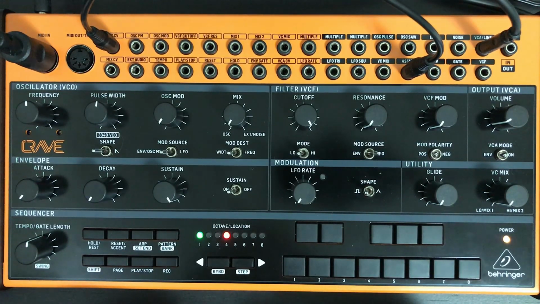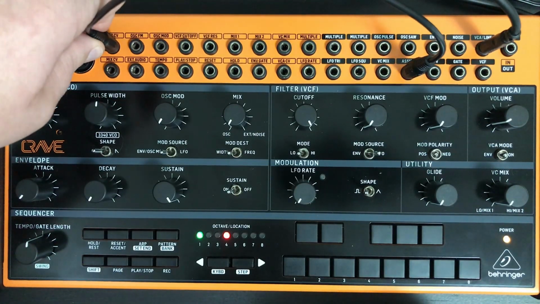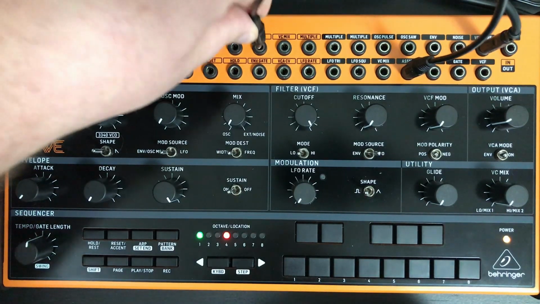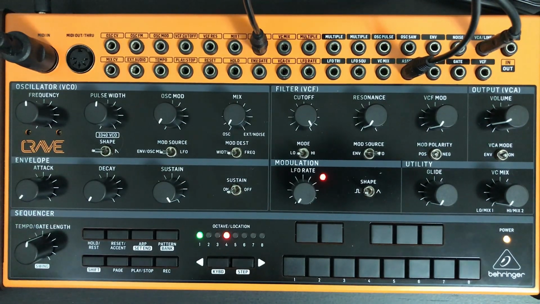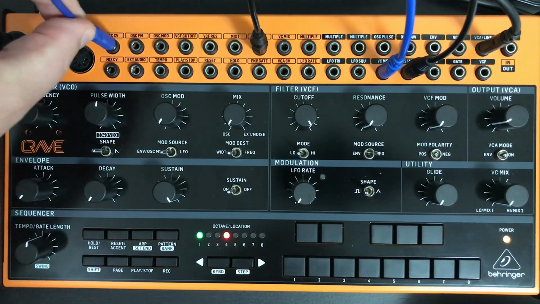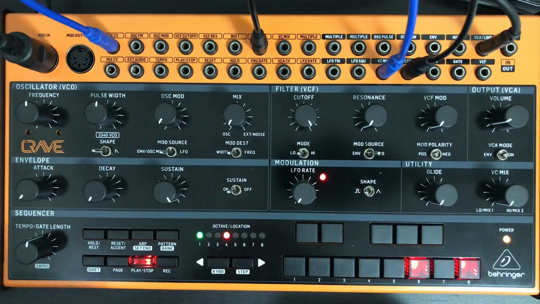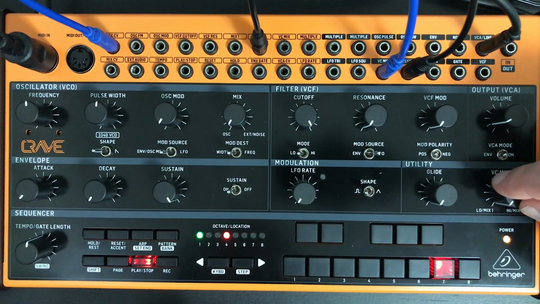If we don't want such a wild range, let's use our VC mix as an attenuator. I'll take the output of the Assign and instead go to Mix 2. Take the output of VC mix and send that to oscillator CV. If I turn this all the way down, we're just hearing the oscillator.